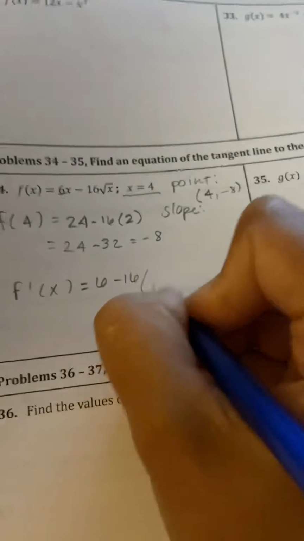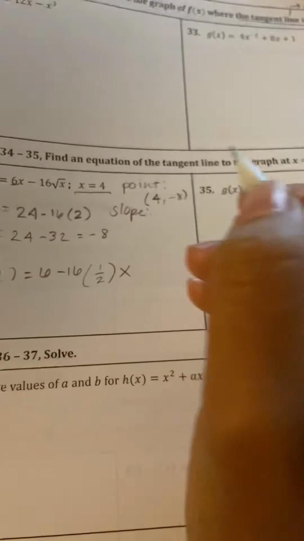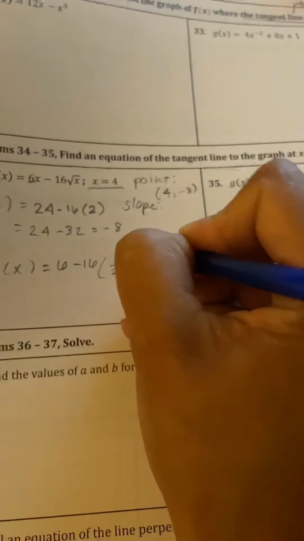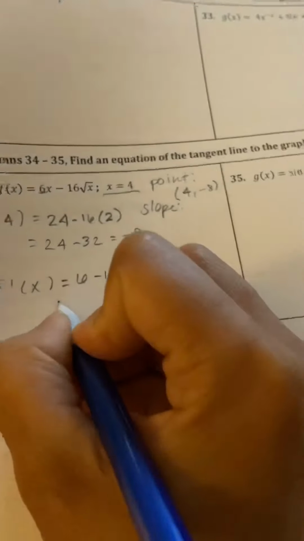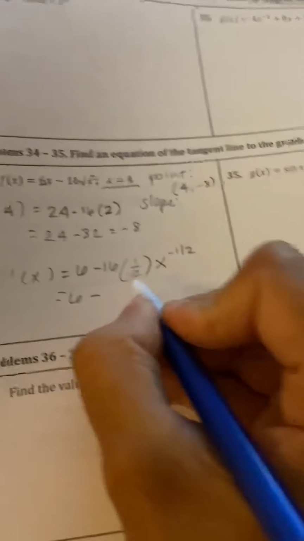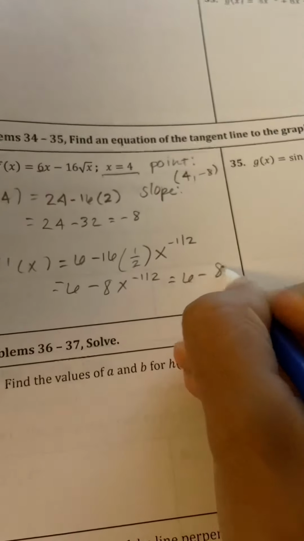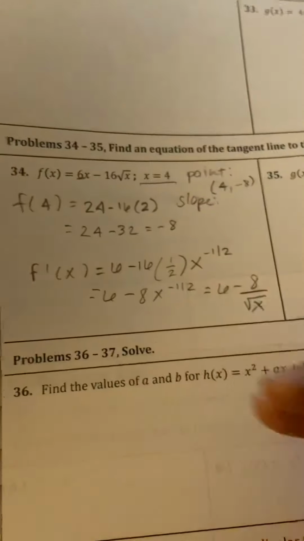So the exponent, move it to the front. X, subtract 1 from 1/2, and we did it so many times on Friday. I bet you guys remember that is negative 1/2. And just simplify that. 6 minus 16 divided by 2 is 8. So 8x to the negative 1/2, which we write as 6 minus 8 over square root of x.